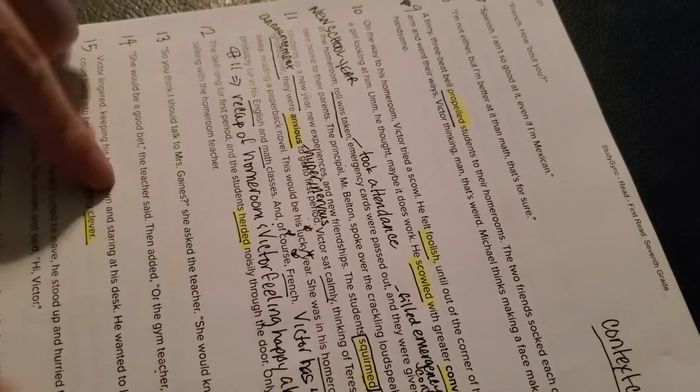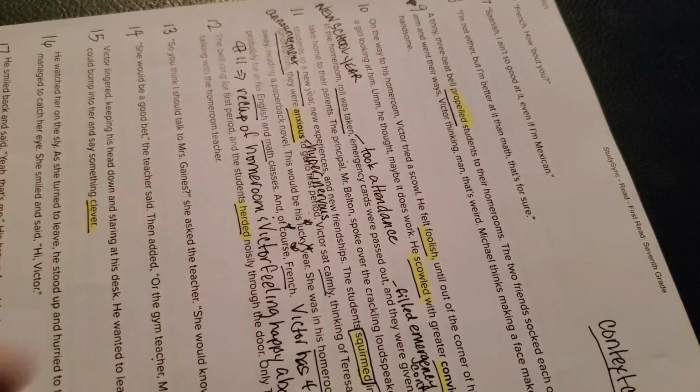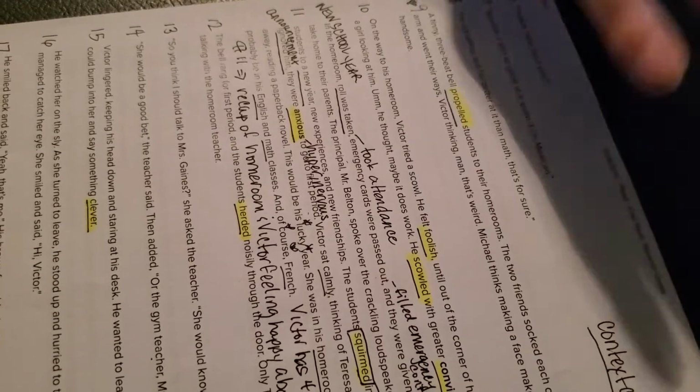Okay, so this is just a summary, a quick overview of how your annotations should look.